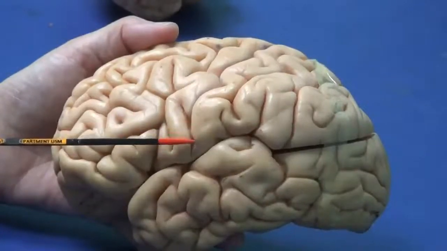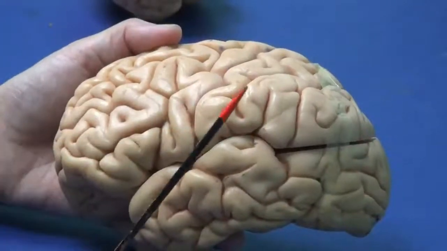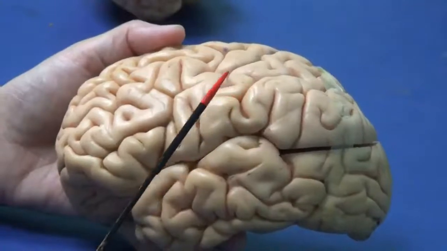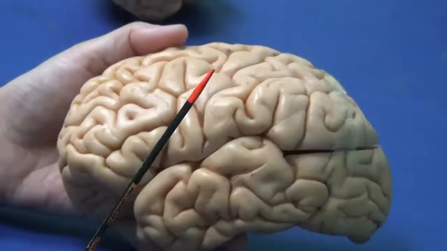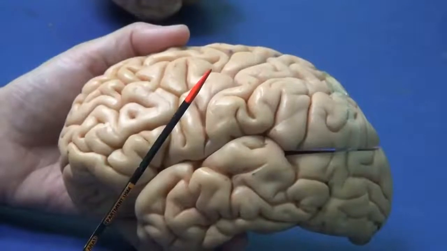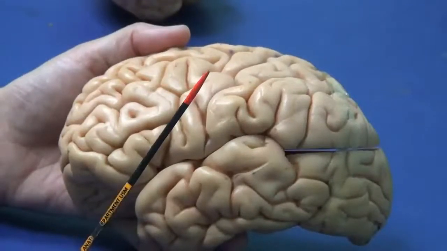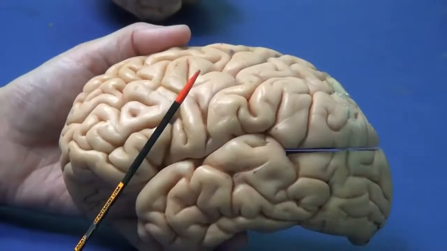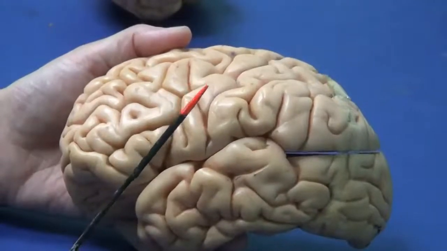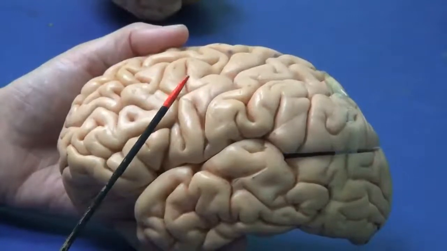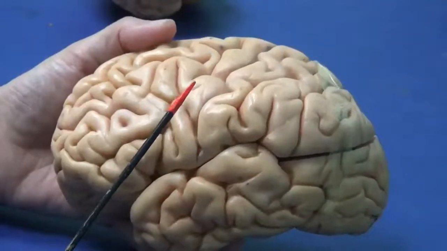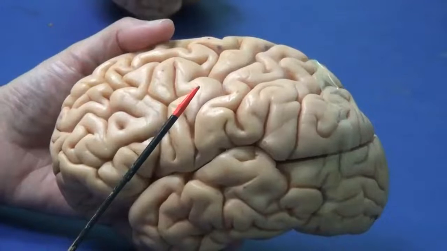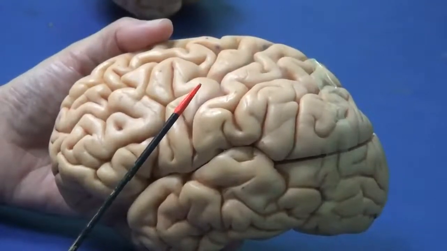In the parietal lobe, there's the somatosensory cortex, the taste cortex, and you'll also find the vestibular cortex. Firstly, let's have a look at the somatosensory cortex. That consists of the primary somatosensory cortex, secondary somatosensory cortex, and somatosensory association area.